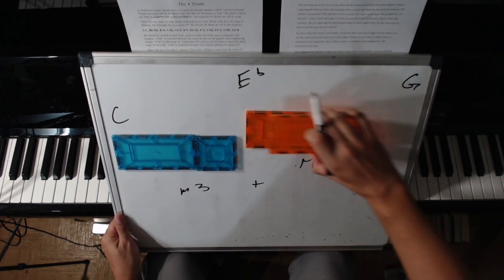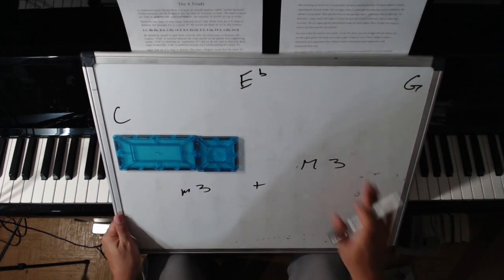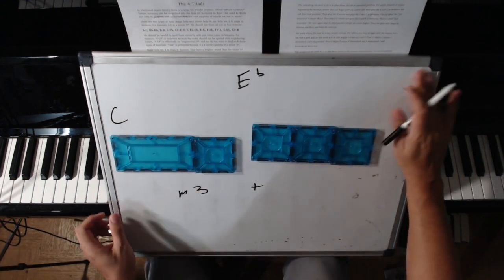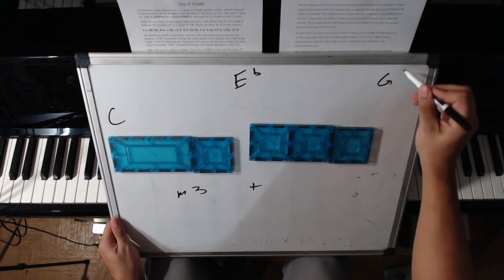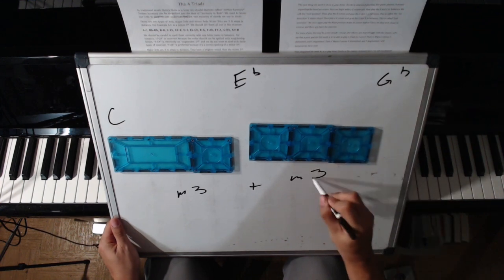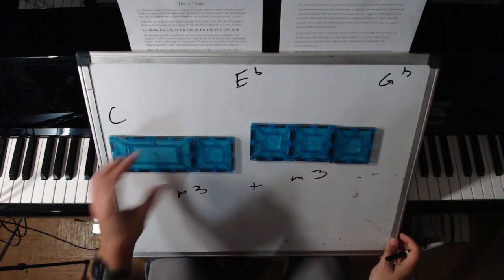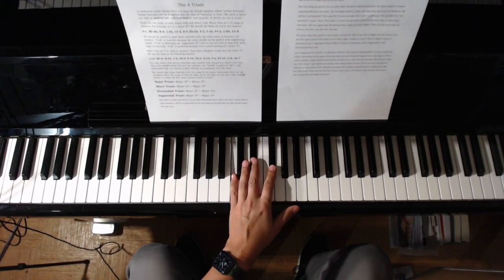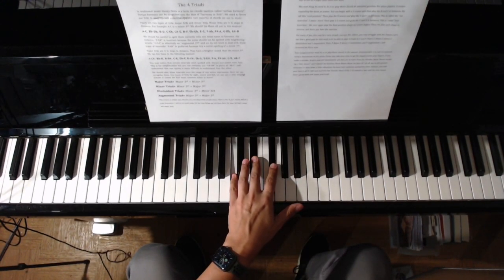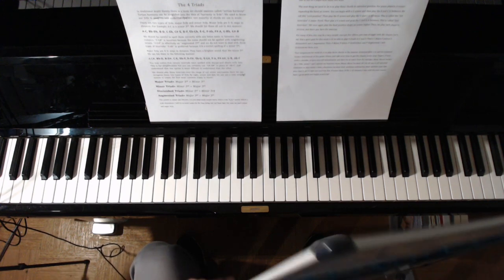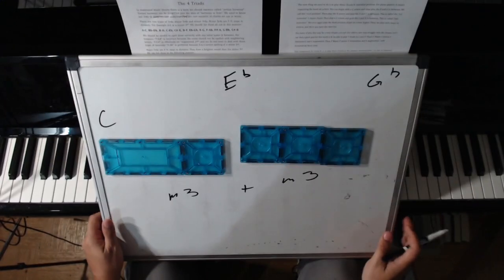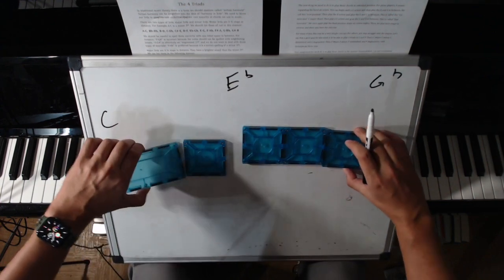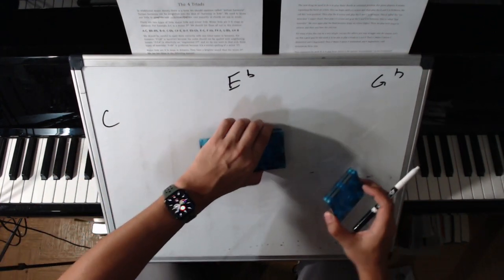So we can now try a different interval. Let's try this. What if we go minor third plus minor third? We would have C, E flat, and G flat. You know what that's called? It's called a diminished triad. C, E flat, G flat. Now diminished chords sound very dark and mysterious. They're a bit tense.